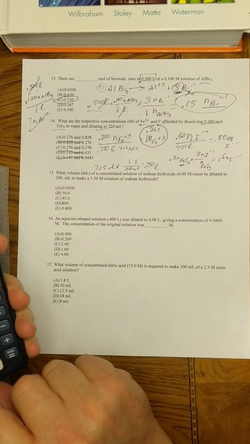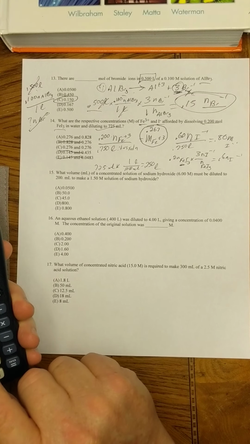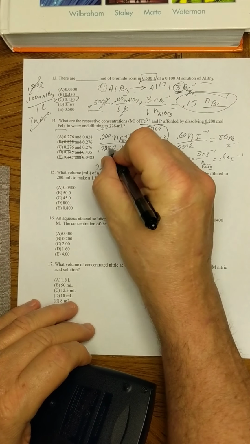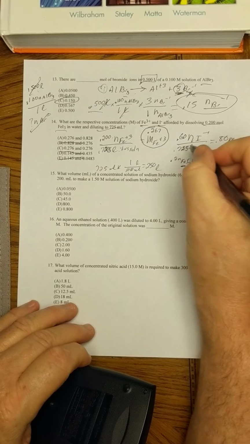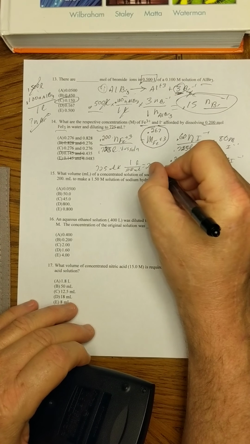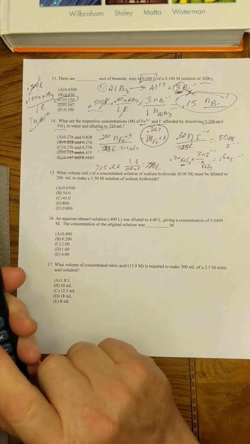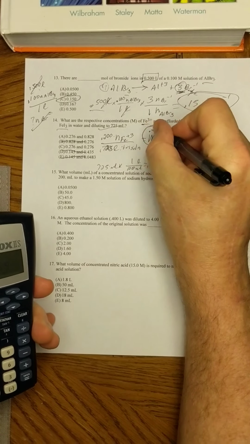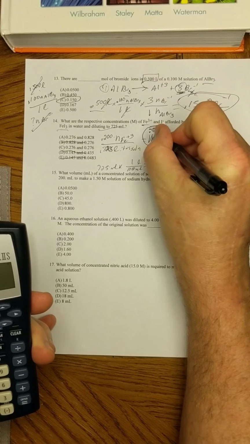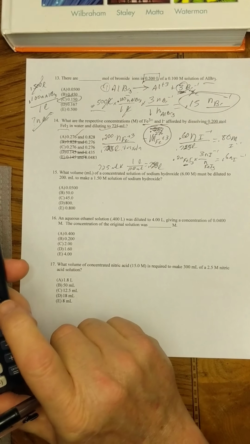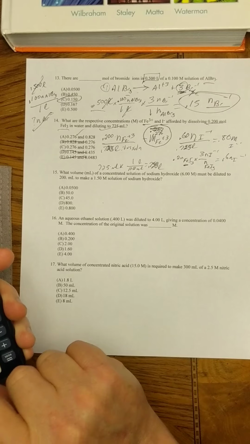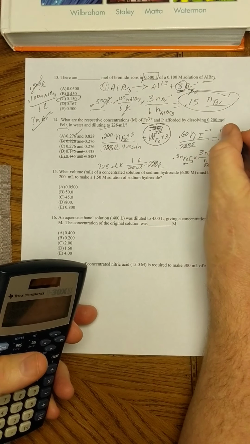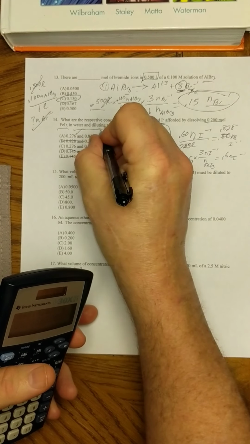That's odd. Oh, yeah. This should be 2.5. I was just thinking about the last problem. So 0.2 divided by 0.725. This will actually be 0.276. And the other one, 0.6 divided by 0.725, is 0.828. That's what had me questioning that.